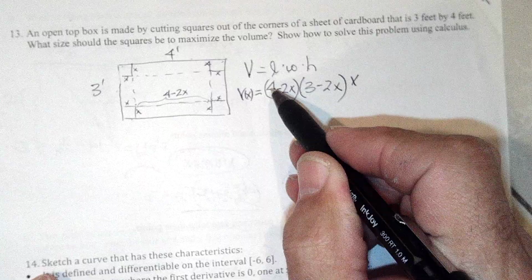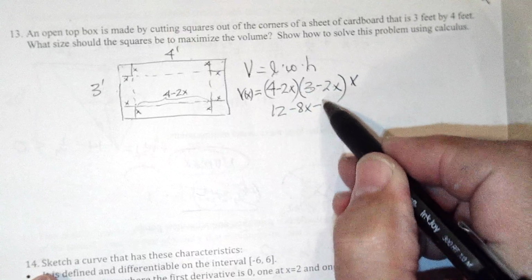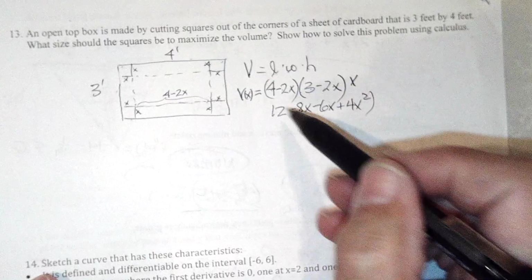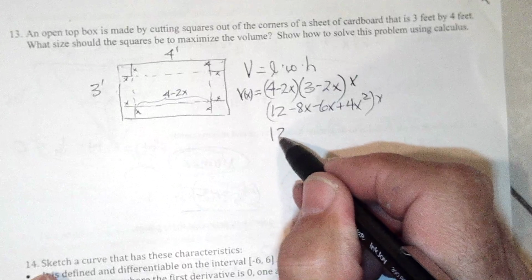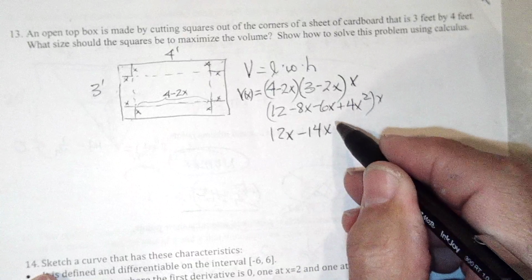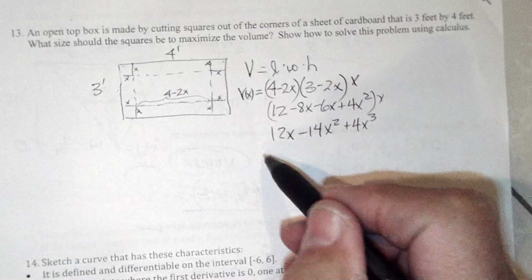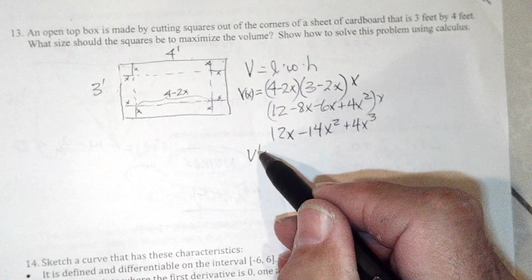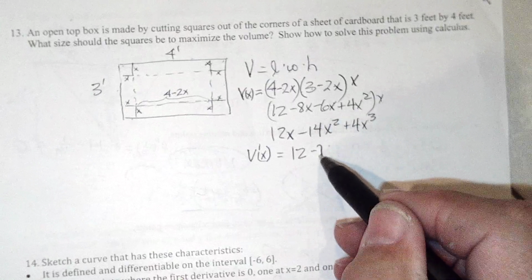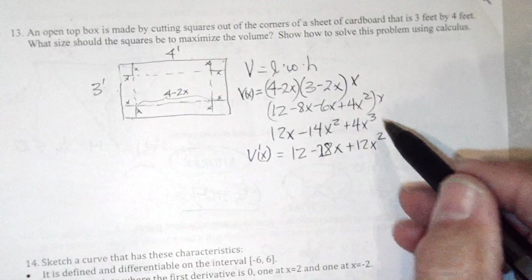So let's just multiply this together. 4 times 3 is 12. Then minus 8x minus 6x plus 4x squared, all of that times x. So 12x minus 14x squared plus 4x cubed. And now I can find the volume's derivative, which is going to be 12 minus 28x plus 12x squared. 3 times 4 is 12.